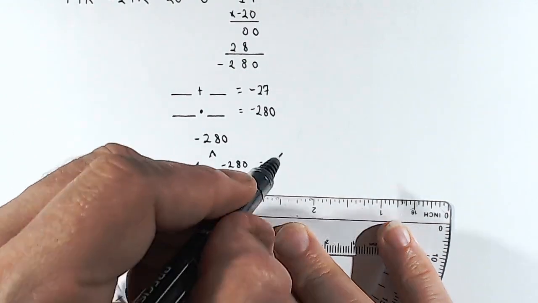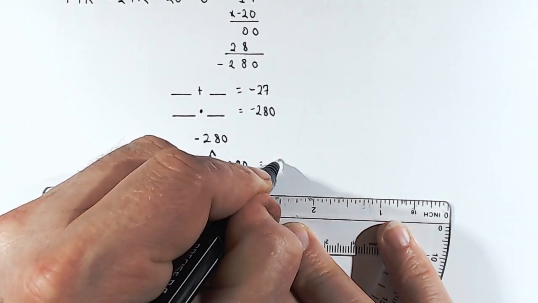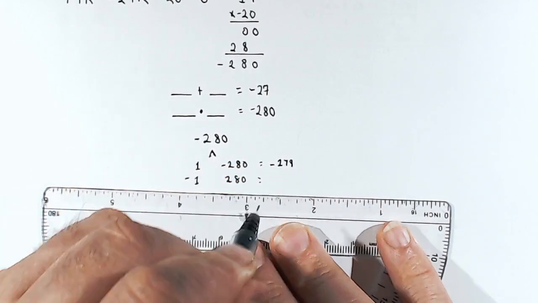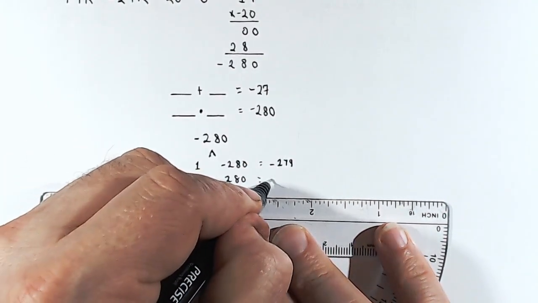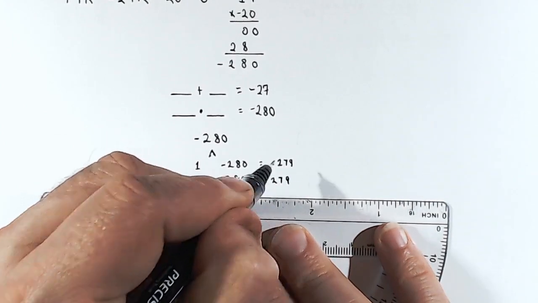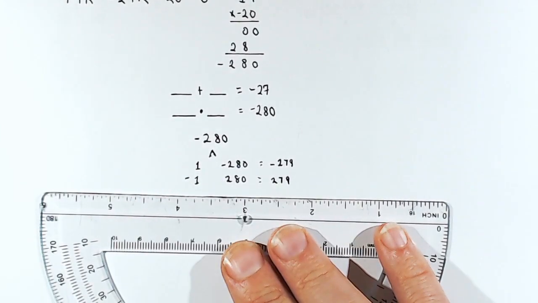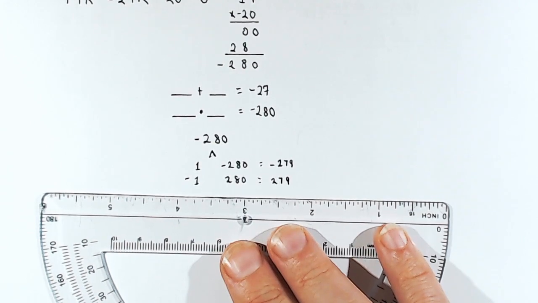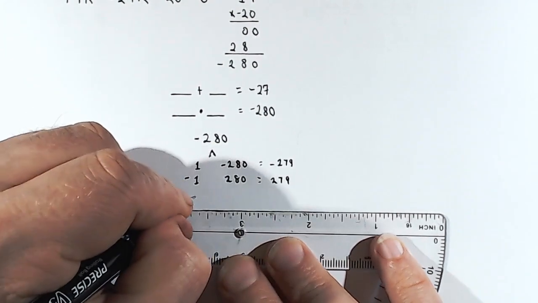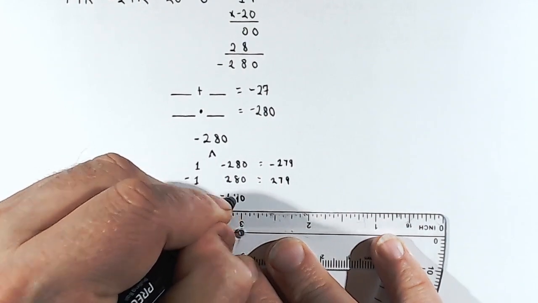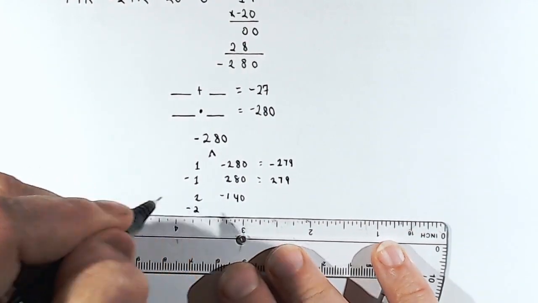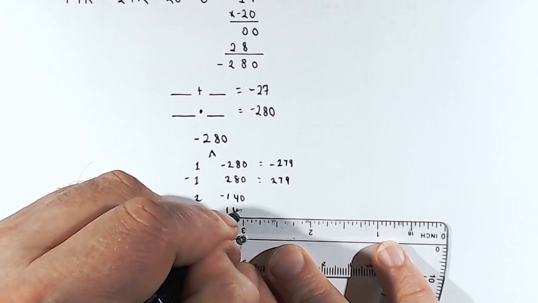So 1 plus negative 280 is negative 279. Negative 1 plus 280 is positive 279. Neither of those is 27, so those aren't the factors. Let's think of something else. How about 2 times negative 140, or negative 2 times positive 140?